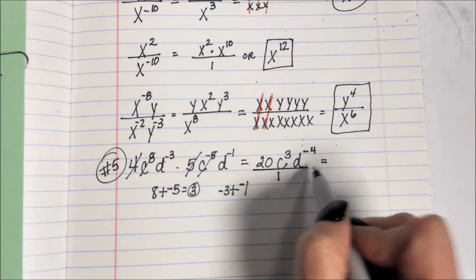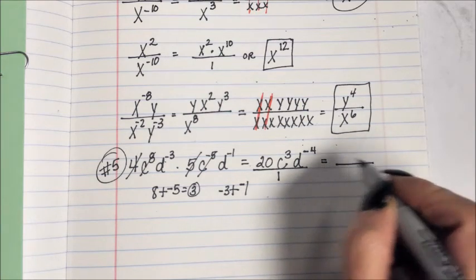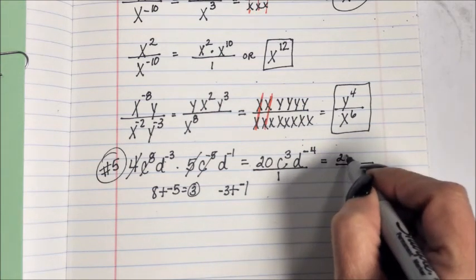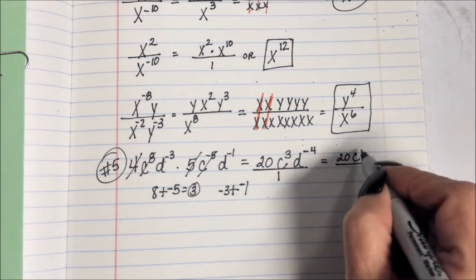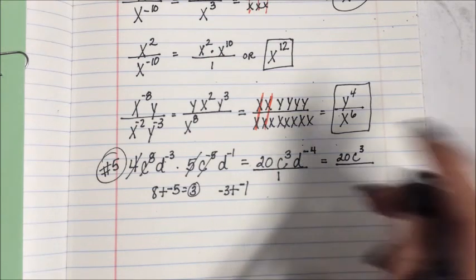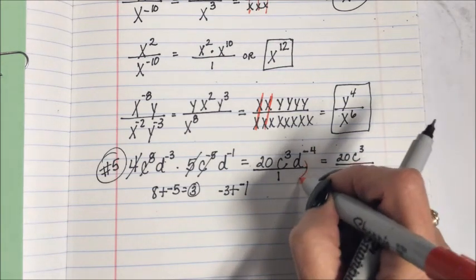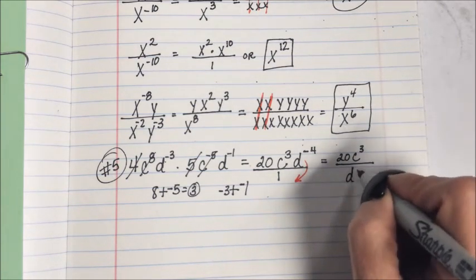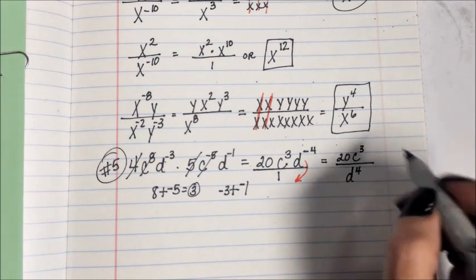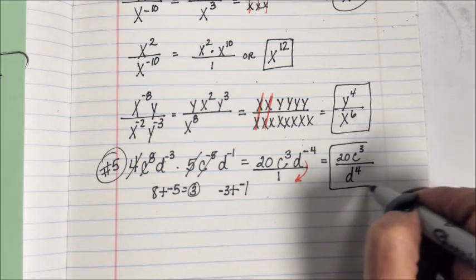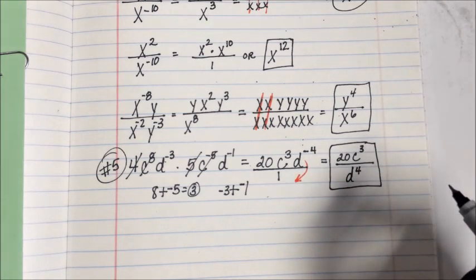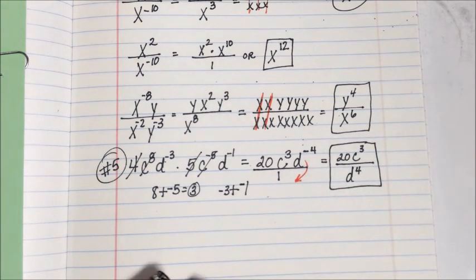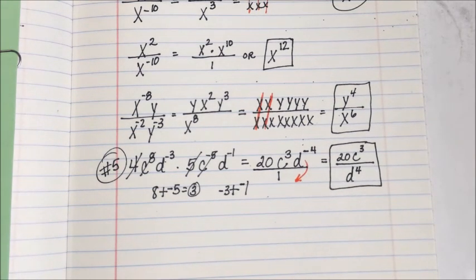Make that fraction bar. So 20 is going to stay put. C to the 3rd is going to stay put. But D to the negative 4 is in the wrong spot, so we're going to move him down. And it's going to become D to the positive 4. And there is my answer. All right, so I'm going to stop this video here. I'm going to go straight to the green sheet, and I'm going to do a whole bunch of these.